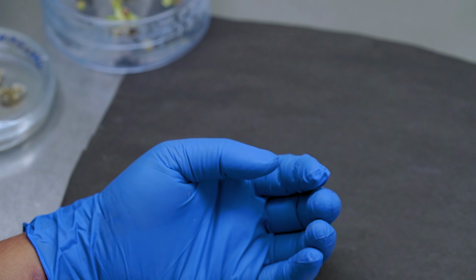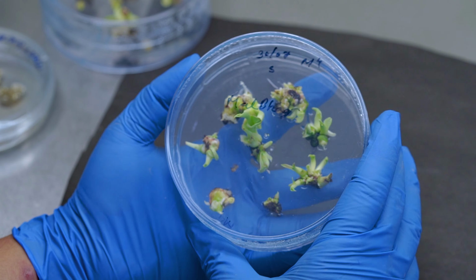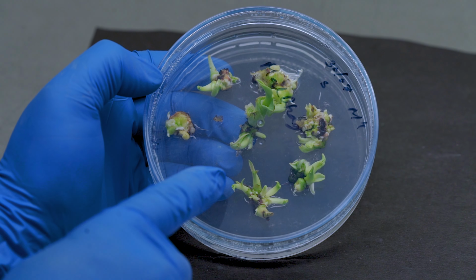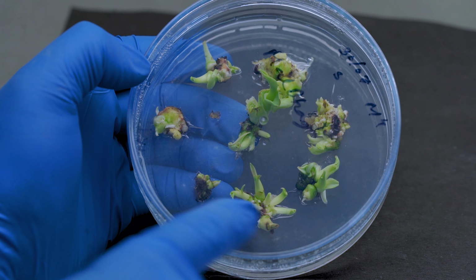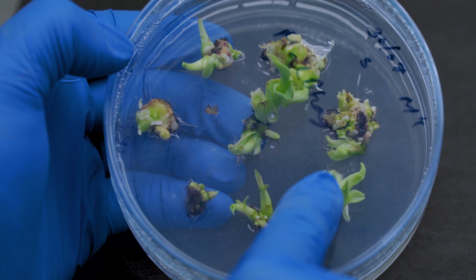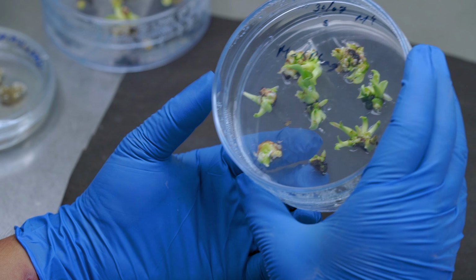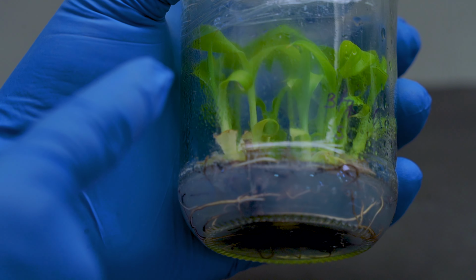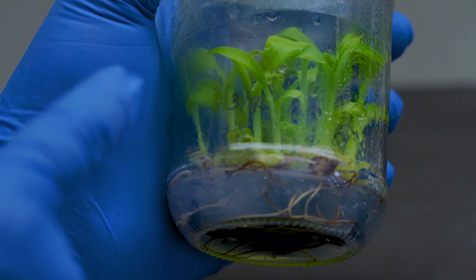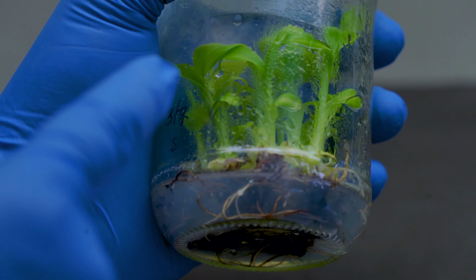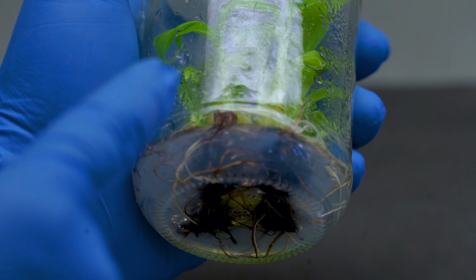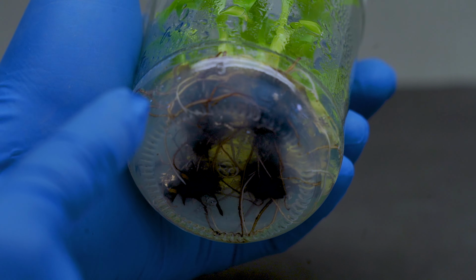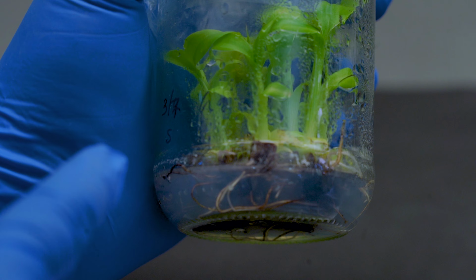Then we further subculture it into the same M4 regeneration media, where we can get multiple shoots from each somatic embryo. Then we're going to put those regenerated plantlets for rooting in a rooting media, and we're going to grow it for another 1 or 2 months. After that, individual plantlets will be taken, hardened and transferred to the greenhouse.